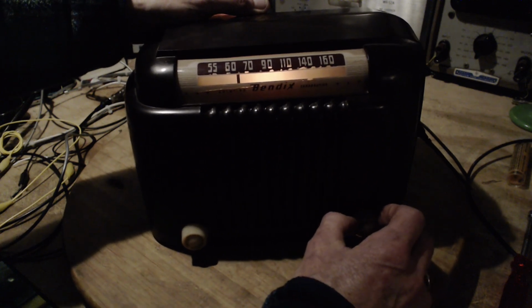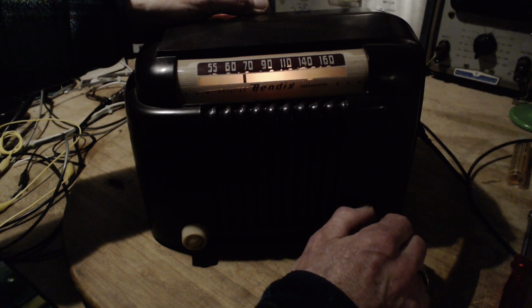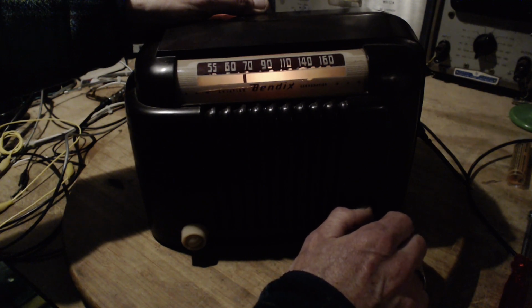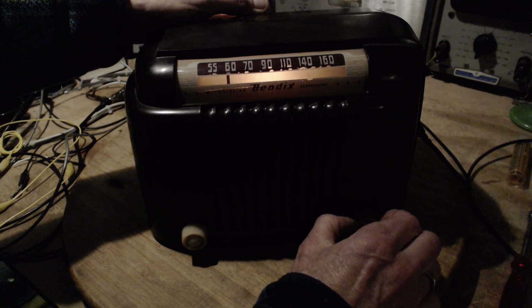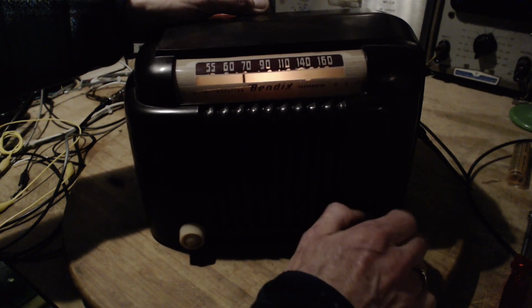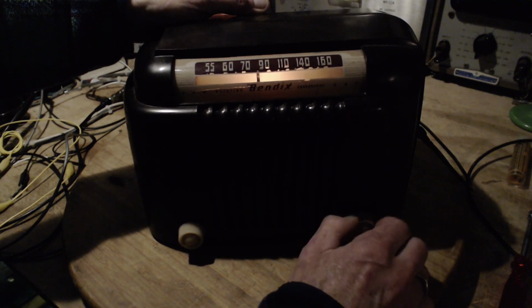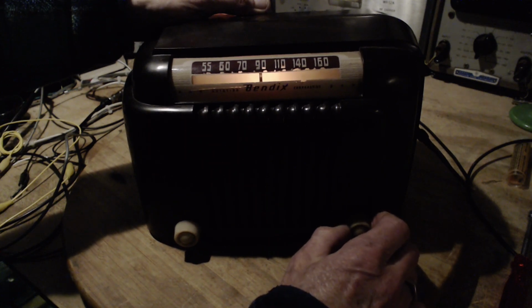Let me just line this up. This is 640 we're listening to. I think this is just something that... No, it's not really squealing now. If you can get it tuned right on, of course the squeal is nulled out. So perhaps it's a problem that's not a problem.